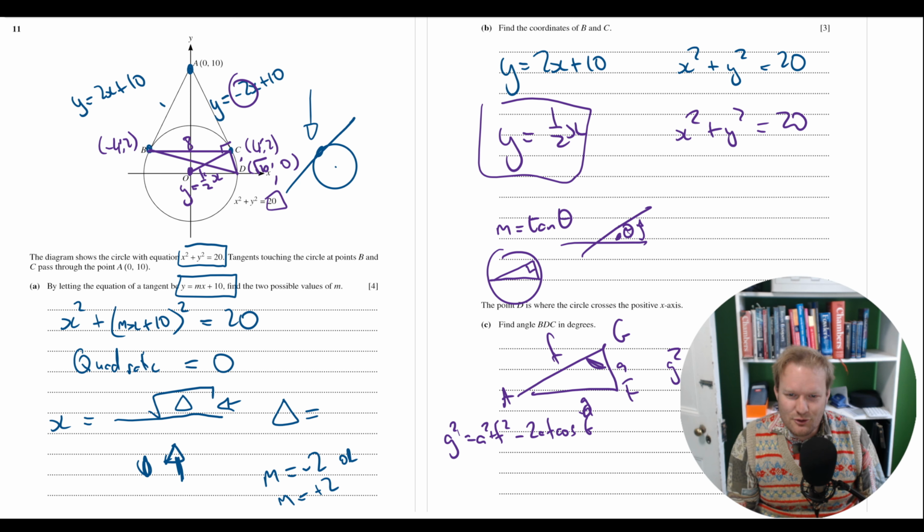So m equals tan theta is also an idea, so you could work out what this angle is. Here you've got maybe that gradient, this angle. That feels like a long method to do this, so perhaps not a great idea here, although you could work out the angle of inclination of BD and then BDC, well, you could just work from there. So a few options.